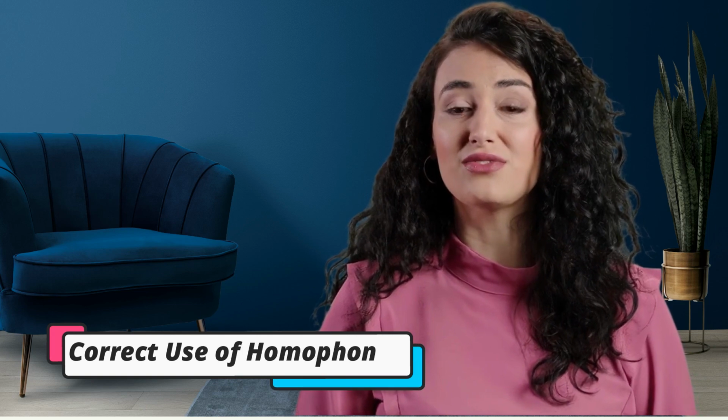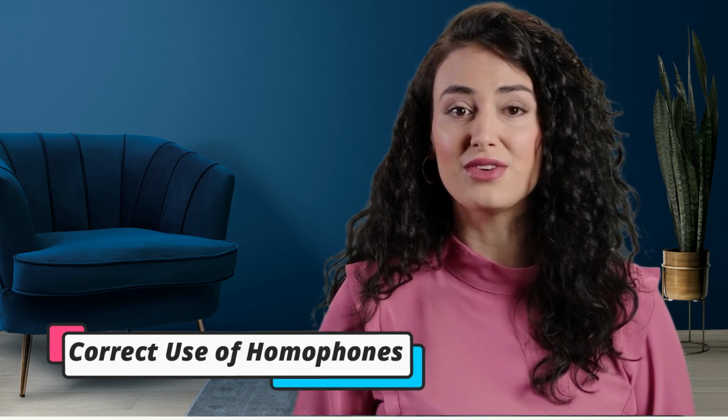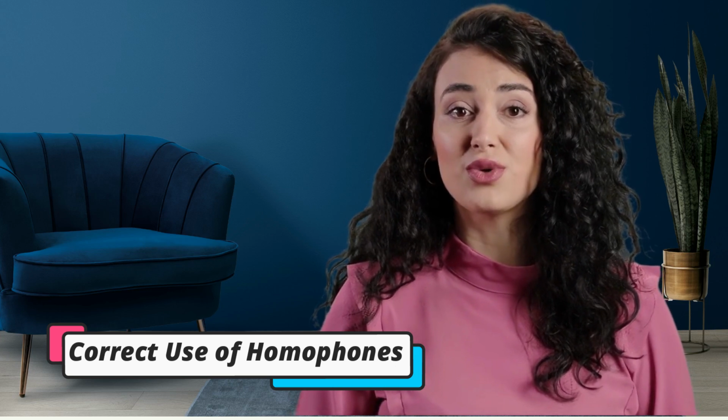Rule number 10. Correct use of homophones. Homophones are words that sound the same but have different meanings and spellings. Be aware of the correct usage, like their versus there or its versus it's.